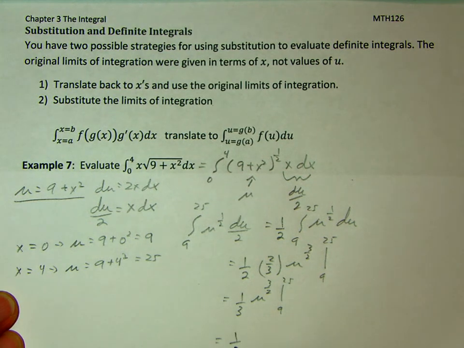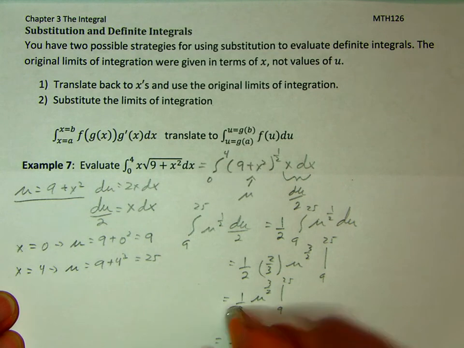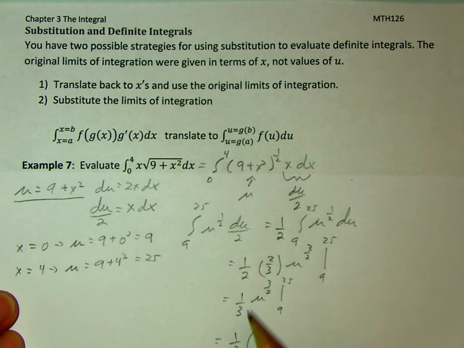So that would give us 1/3 times 25 to the 3/2 minus 9 to the 3/2.